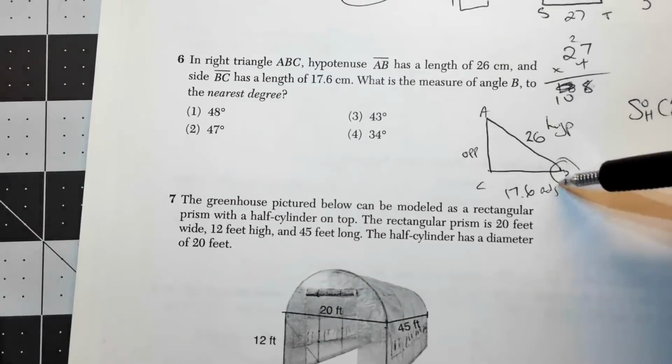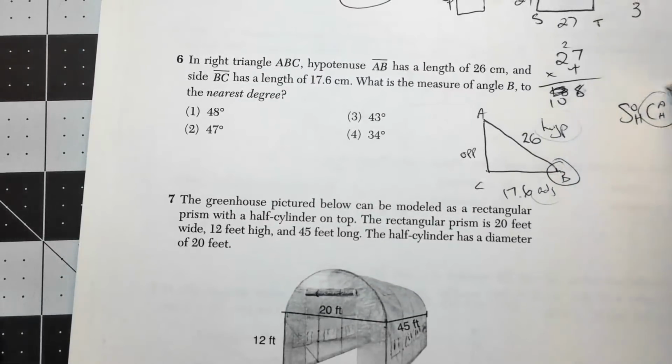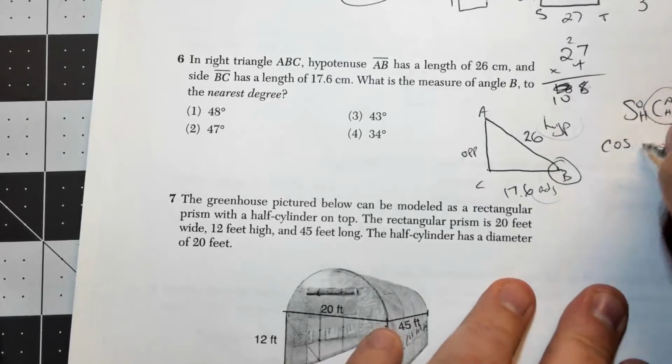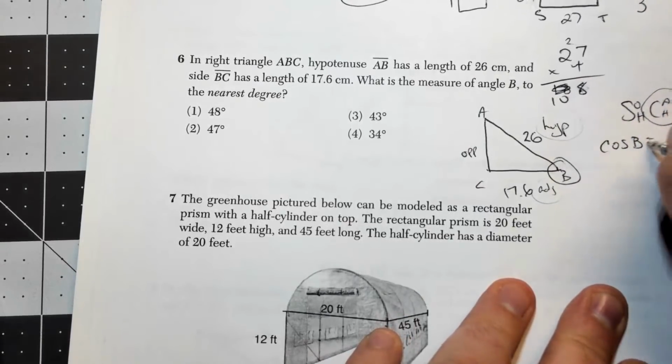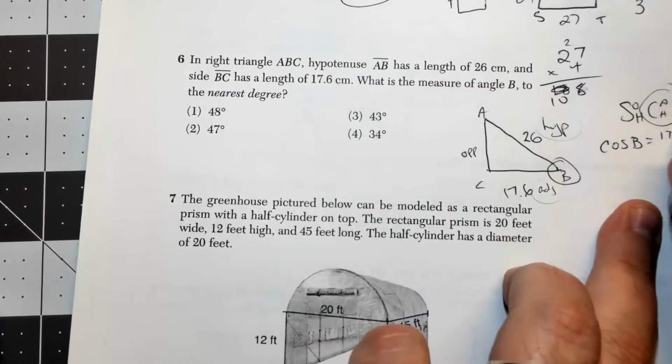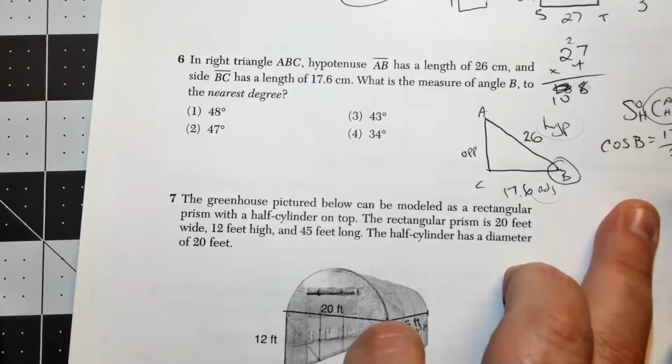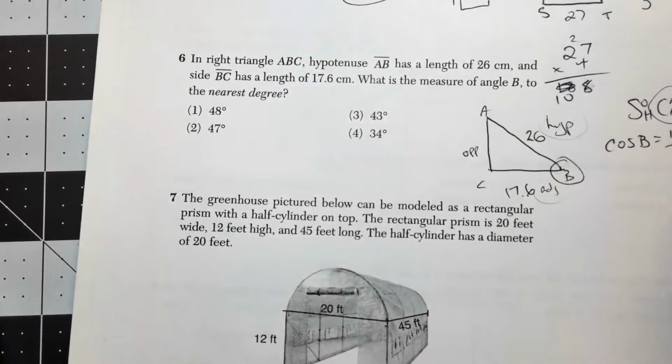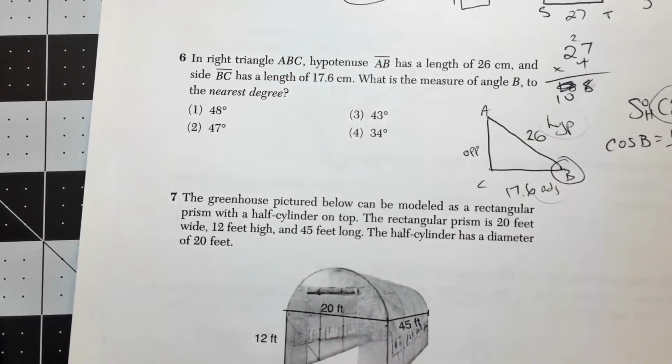And we're going to pick our function. We have adjacent and hypotenuse, so we're going to pick cosine. So the cosine of my angle, that's B, is equal to the adjacent side, which is 17.6 over 26. This can't be over 1. So remember, if you try to do it over 1, you'll get an error.